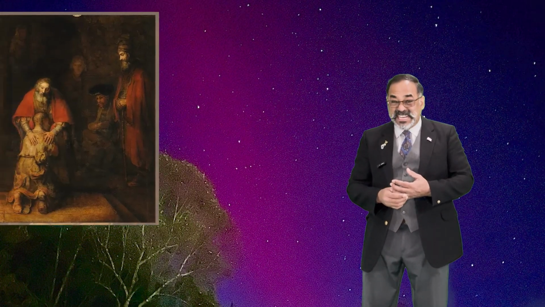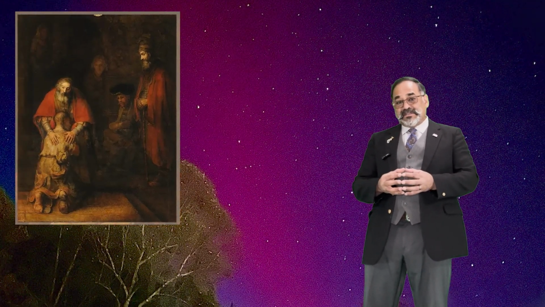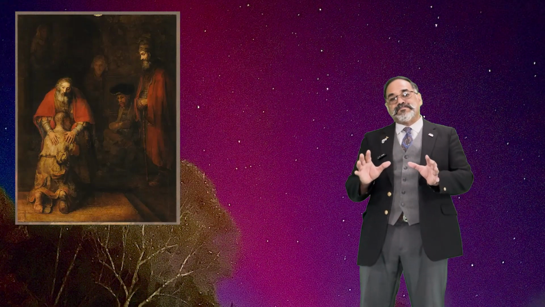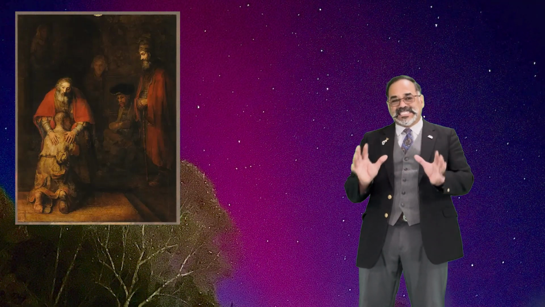All right, let's take a look at another one. This one here is Rembrandt. This one took 9 years to paint. And this one is called The Return of the Prodigal Son. Now, look at these paintings and look at how it's done.